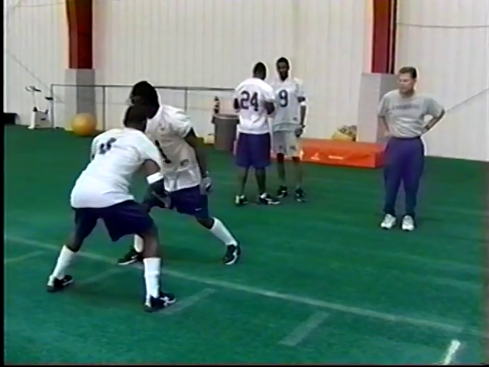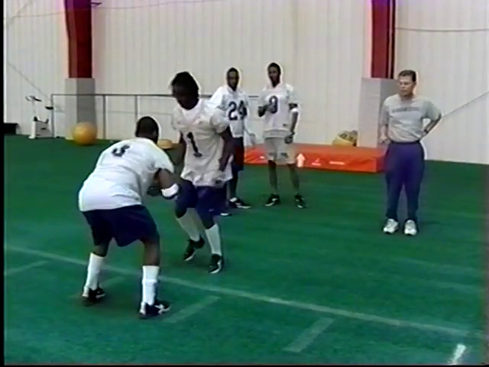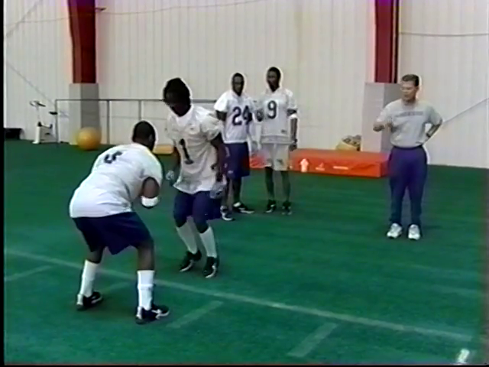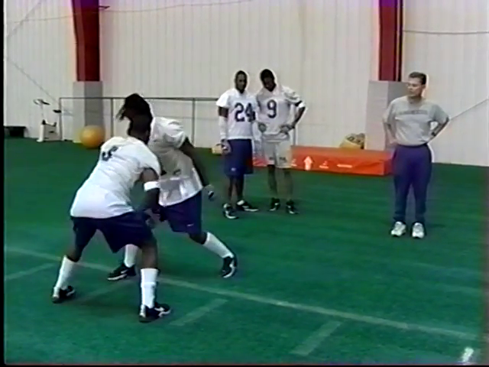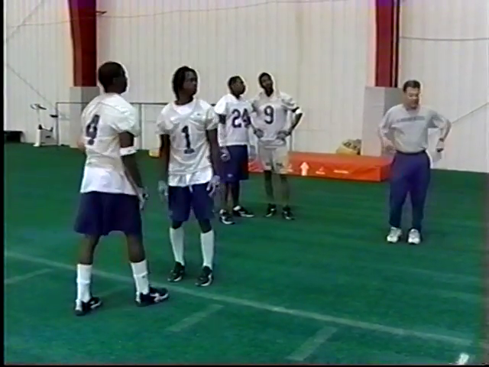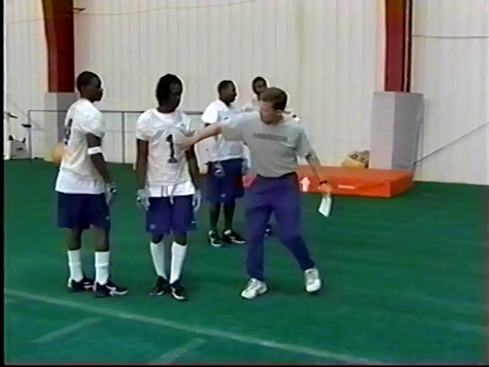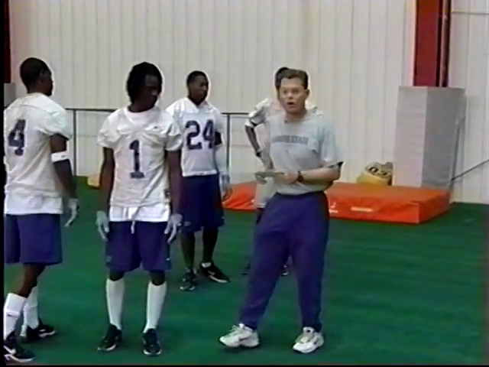Okay, right there, good. And of course, go ahead and put your jam right there on his breastplate there. Okay, Ced, good. All right, and again, we want that jam to be right here in the armpit and on the number.